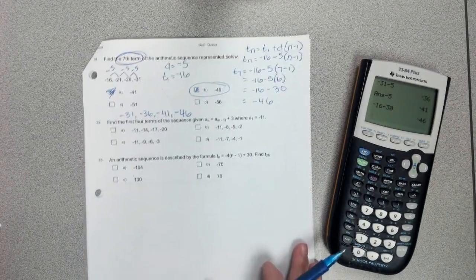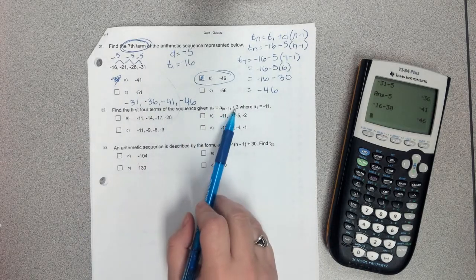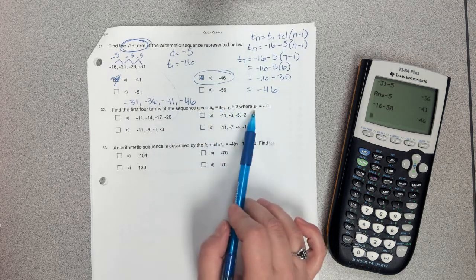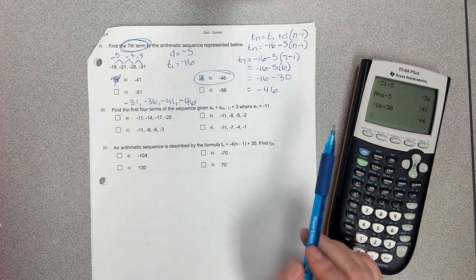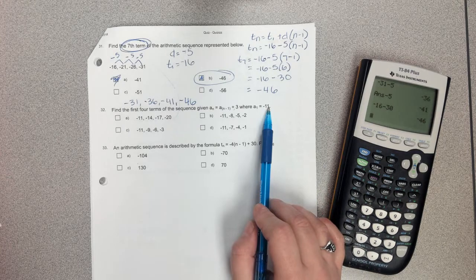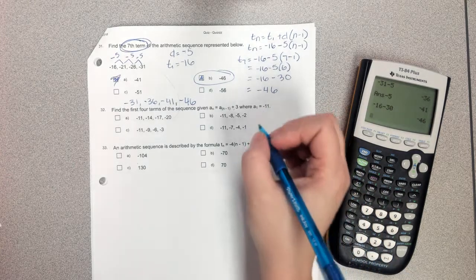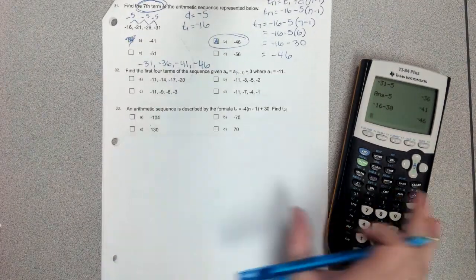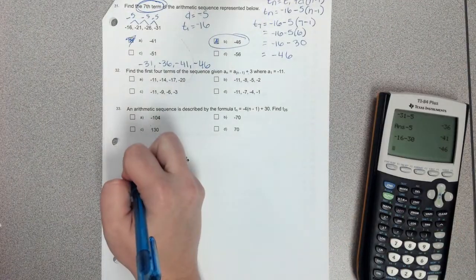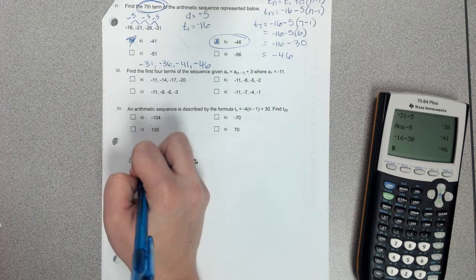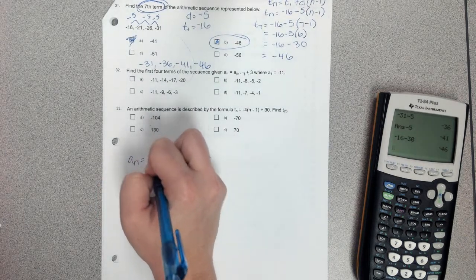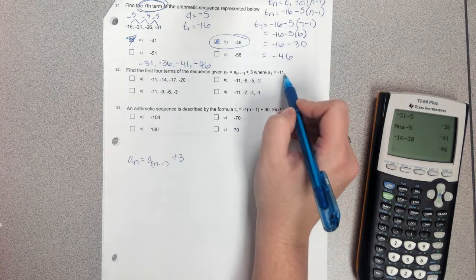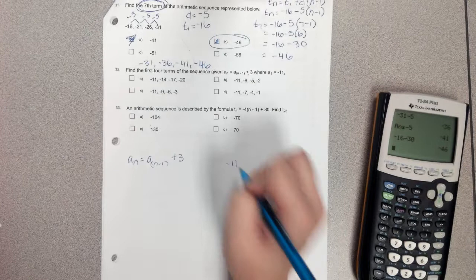Okay? All right. Now, it wants us to find the first 4 terms of the sequence, given our formula, where A of 1, or T of 1, guys, same thing, equals negative 11. So A of 1 is always my negative 11, right? All right, I'm going to come down here just so I have a little bit more space to work, okay? So we have A of n equals A of n minus 1 plus 3. A of 1 is my beginning, my negative 11. So that's my first number in my sequence.